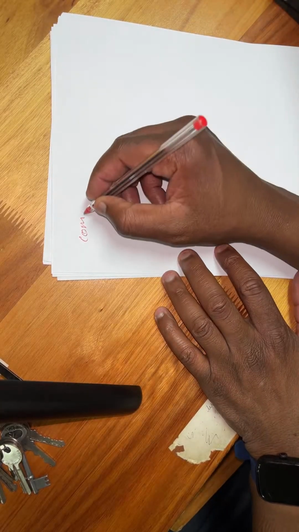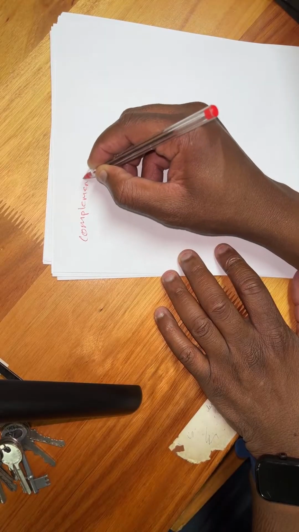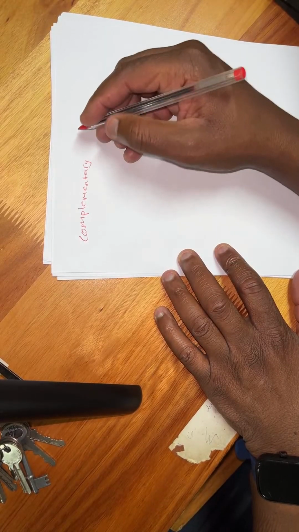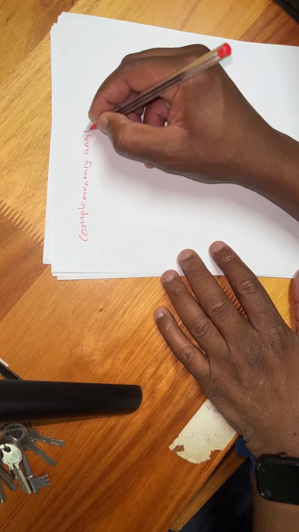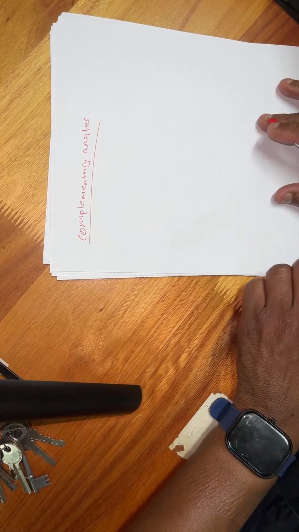We've got the complementary angles. Complementary angles.